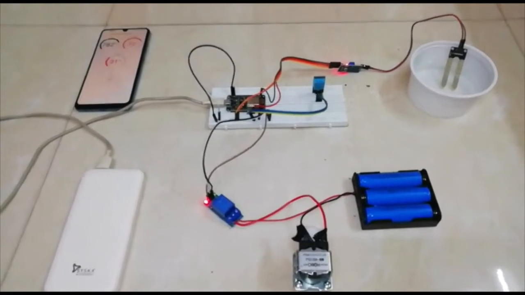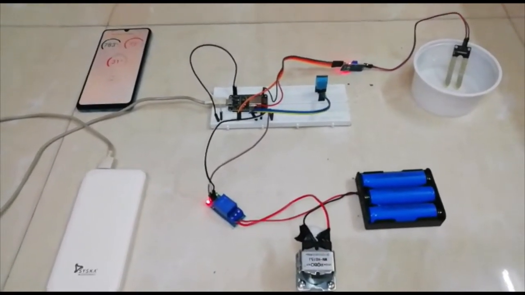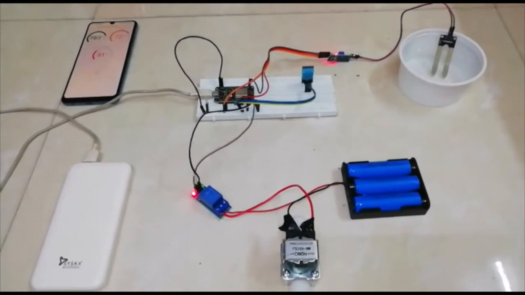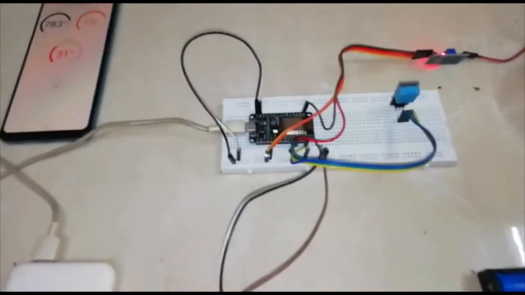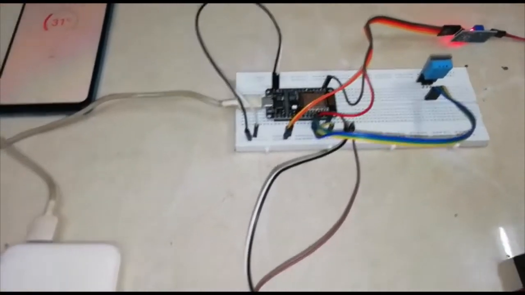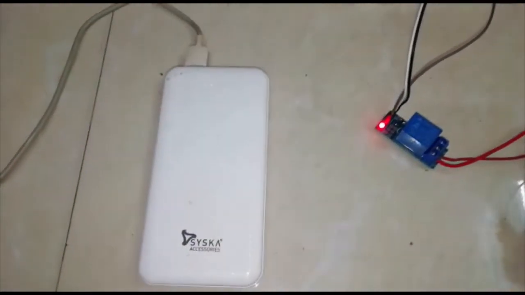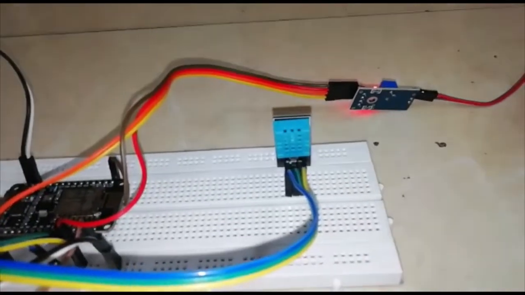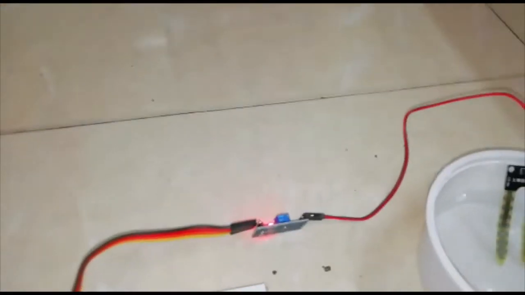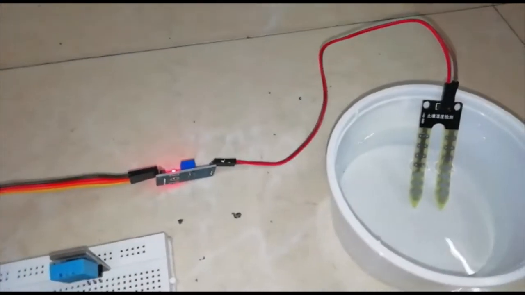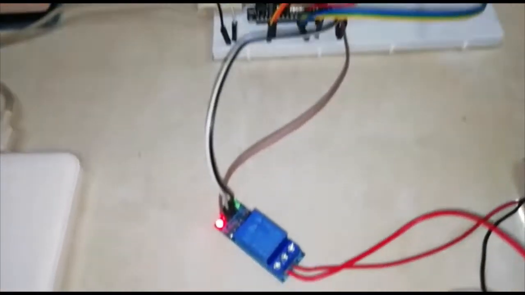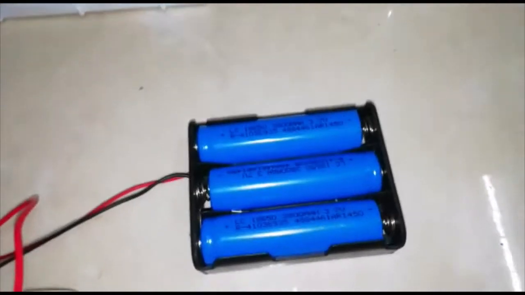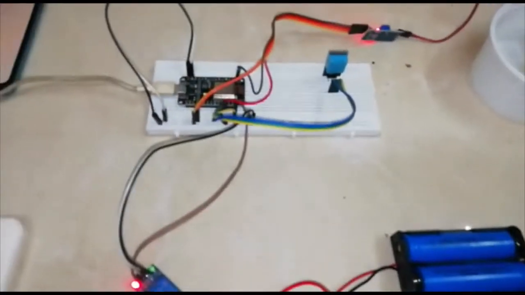Hello guys, I'm going to demonstrate our IoT project, that is the IoT Smart Plant Monitoring System. This is the Node MCU, which is given power supply through a power bank. Then this is the humidity and temperature sensor. This is the soil moisture sensor. This is the relay. This is the solenoid valve, and this is the 12-volt battery.